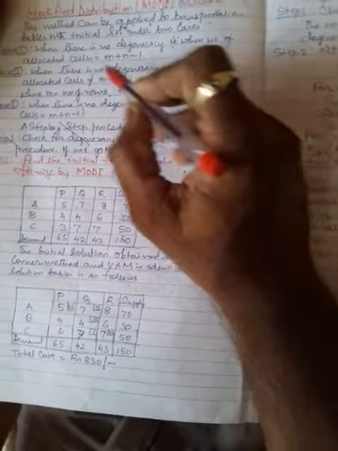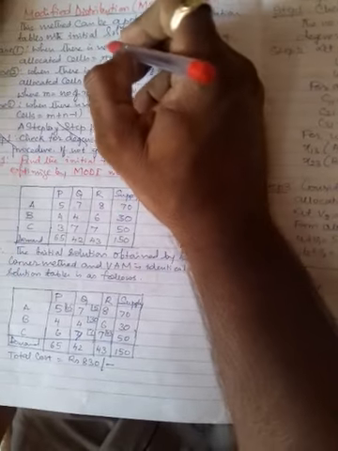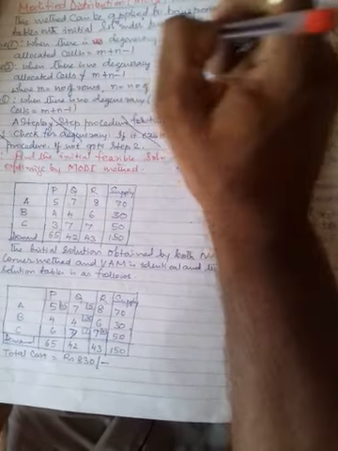Then case 2, when there is degeneracy, that is when the number of allocated cells is not equal to m plus n minus 1, where m is the number of rows and n is the number of columns shown in the table.